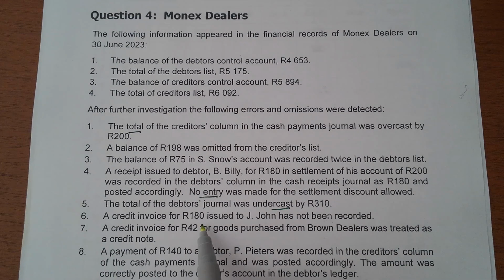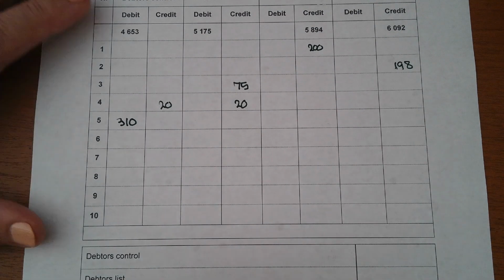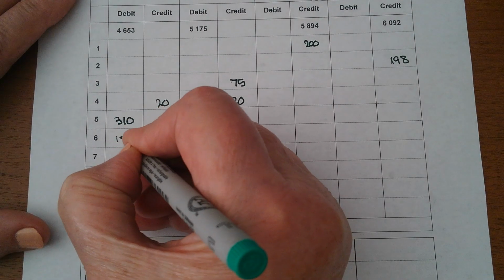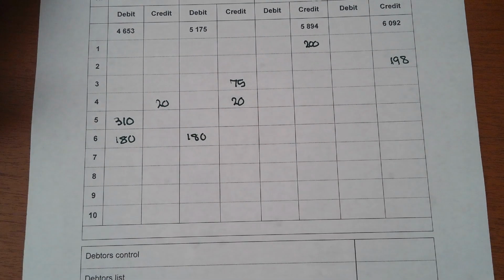A credit invoice of 180 issued to John has not been recorded. So it was not recorded at all. That means I have to record it. An invoice is when I sell goods, so I have to show that the debtors owe us 180 more, and the individual debtor will also owe us 180.